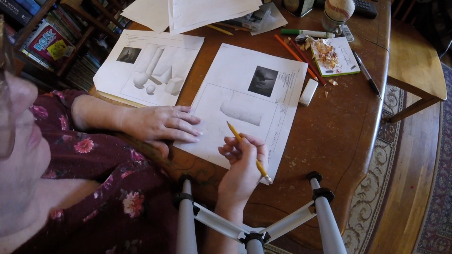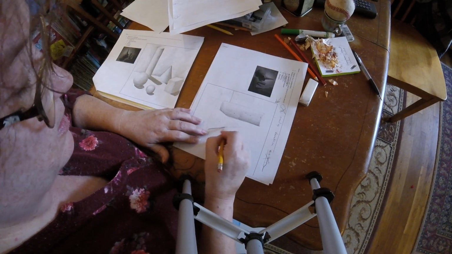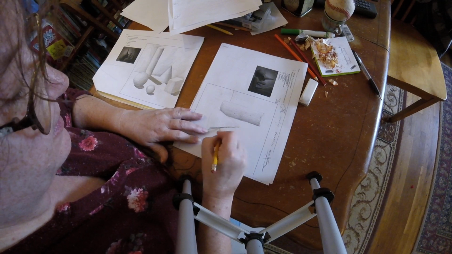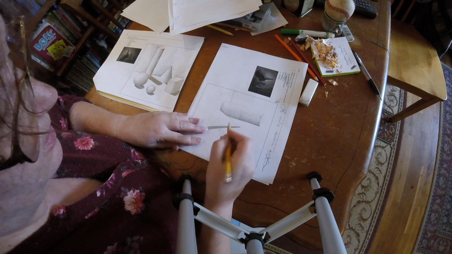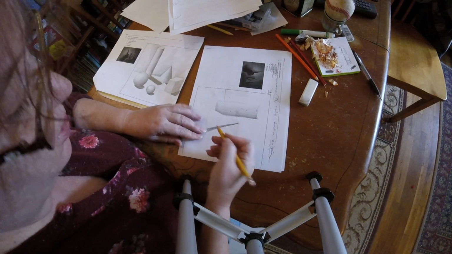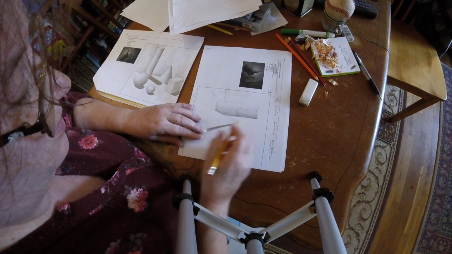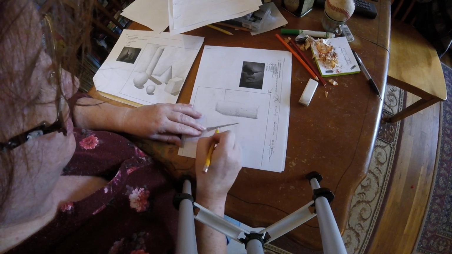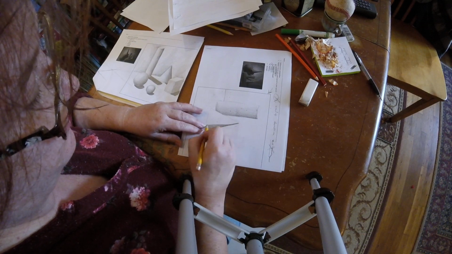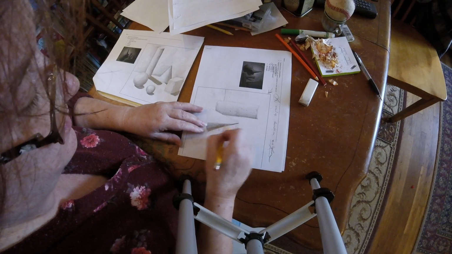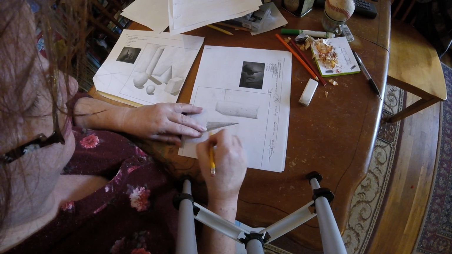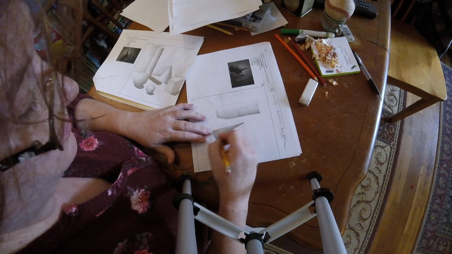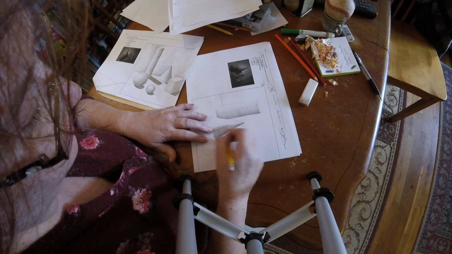Again, I'm going to turn my paper right along that edge, and since it is a cone, it's that wedge shape. Oh, got a little carried away there. All the way to the top. Gradually lighten it up.